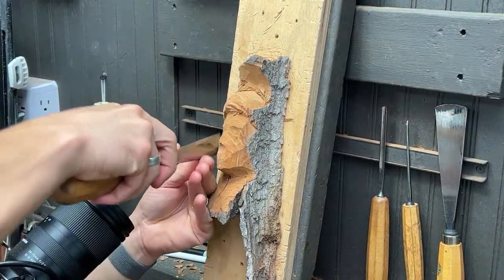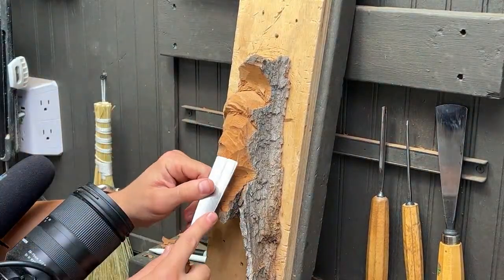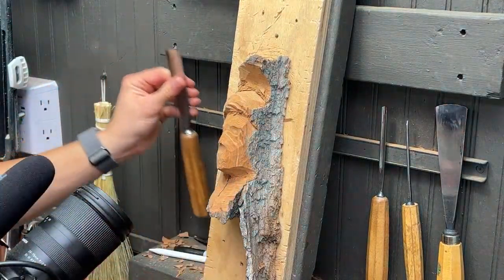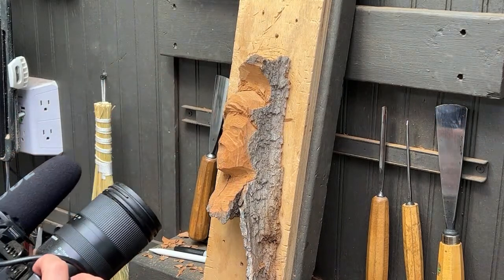I want to get rid of the angle there, it's distracting. Let's get rid of that. Let's see how that looks.